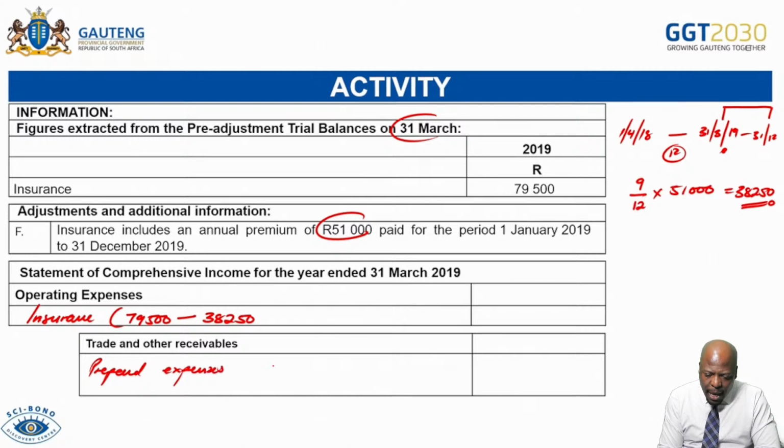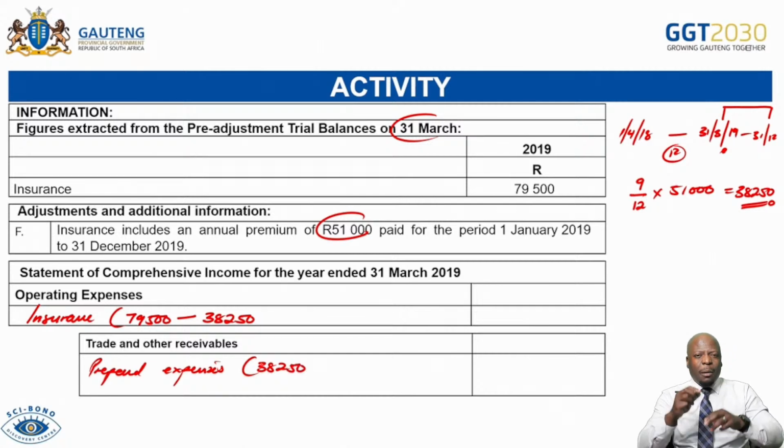All right. And then I'm going to open my bracket, and then I'm going to have my 38,250. In other places, you just find that they've already put in your debtors, and then you just come and add all your other amounts. They just give you a box if you find that in other exam papers. But here I wrote prepaid expense so that we can understand what it is that I'm recording in my trade and other receivables. When we pay an expense in advance, it is receivable by the business.